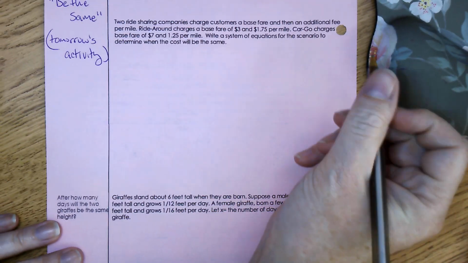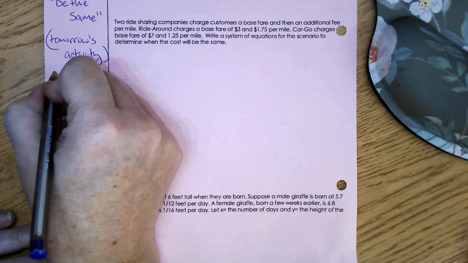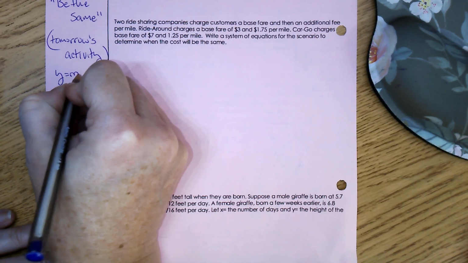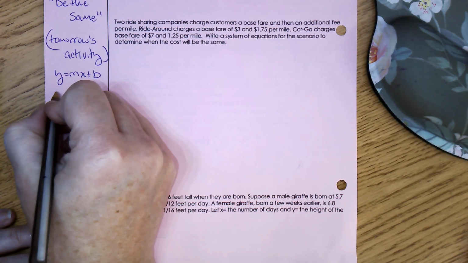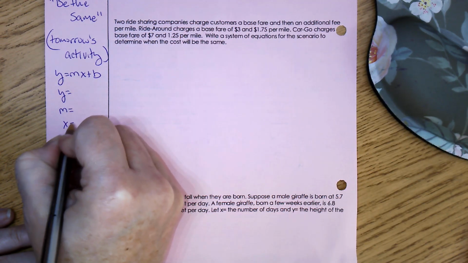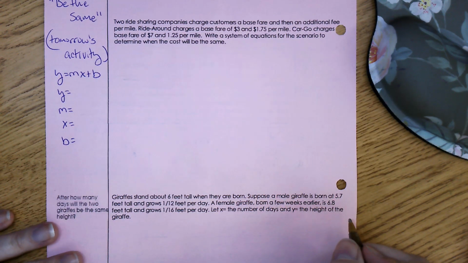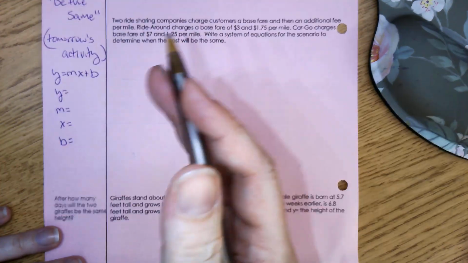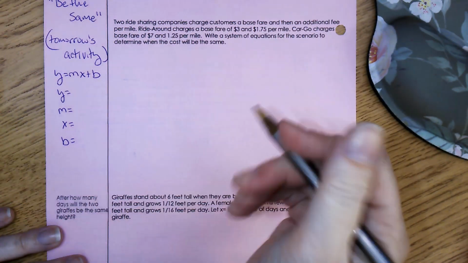Now with these, when they will be the same, you're going to use your equation y equals mx plus b, and we are going to define what y equals, what m equals, x, and b. We're going to define what each of those 4 variables mean, and then we're going to have our 2 different equations.